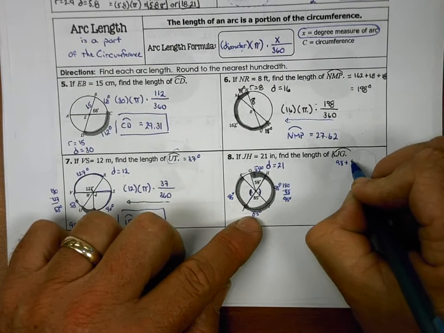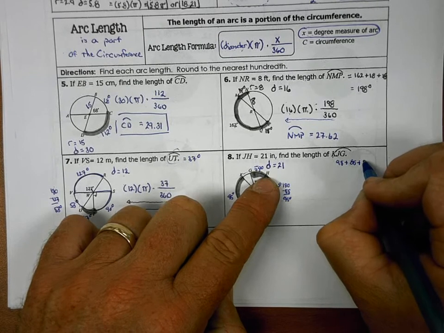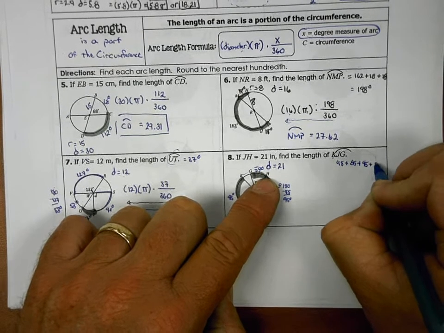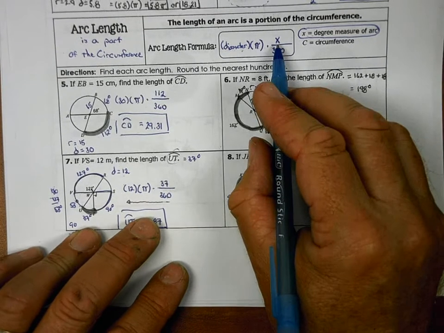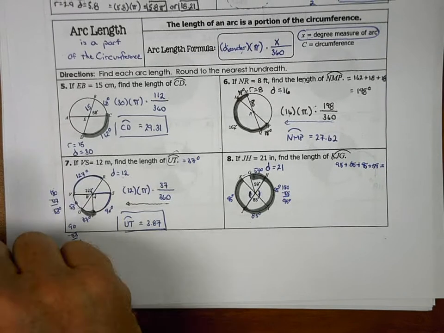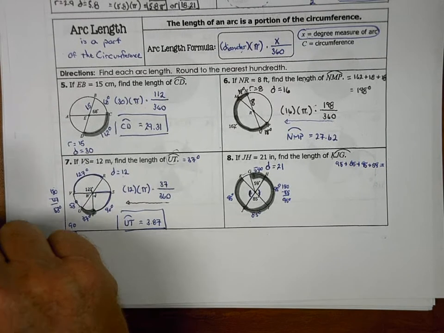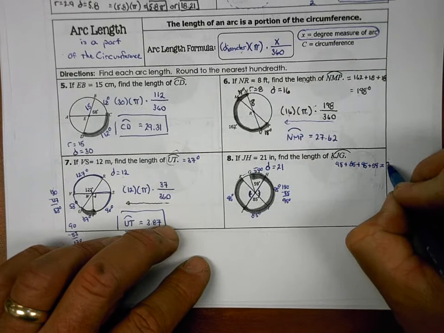plus 85 plus 95 plus 59. So that's going to be my X in my formula. That's going to be my degree measure of my arc. Okay, so 95 plus 85 plus 95 plus 59, that's 334 degrees.